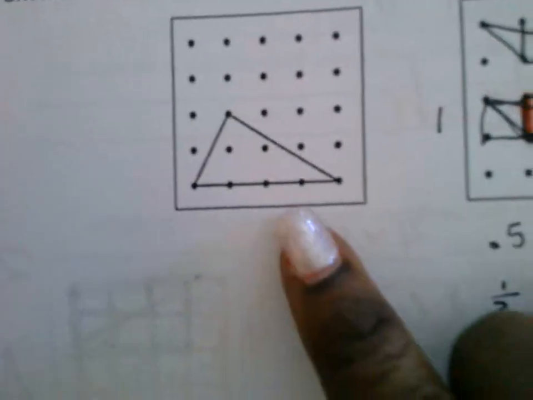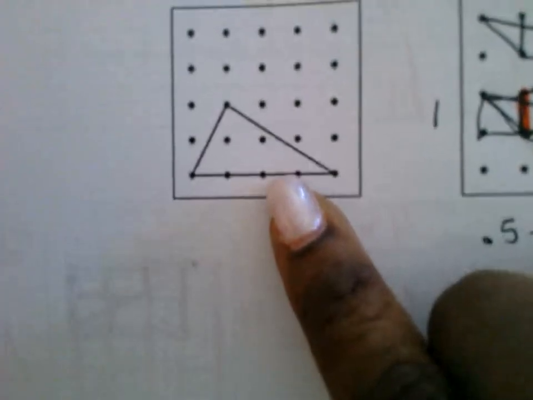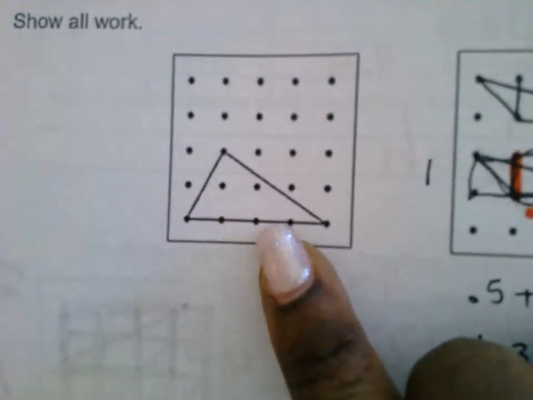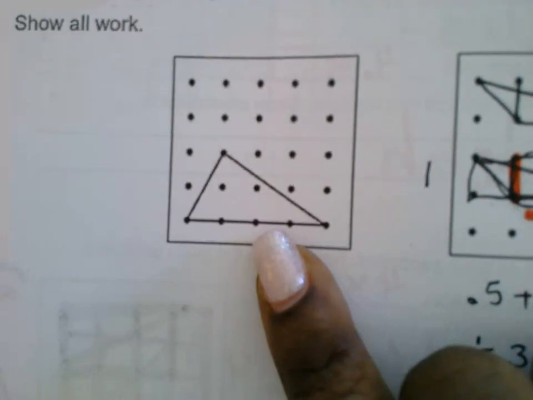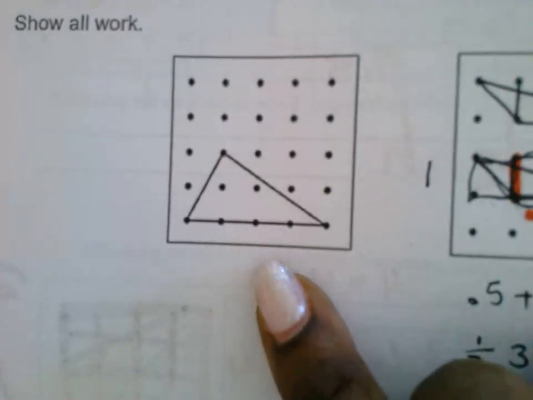Find the area of this triangle. Look for the base, look for the height. Find the area of this triangle. Look for the base, look for the height.